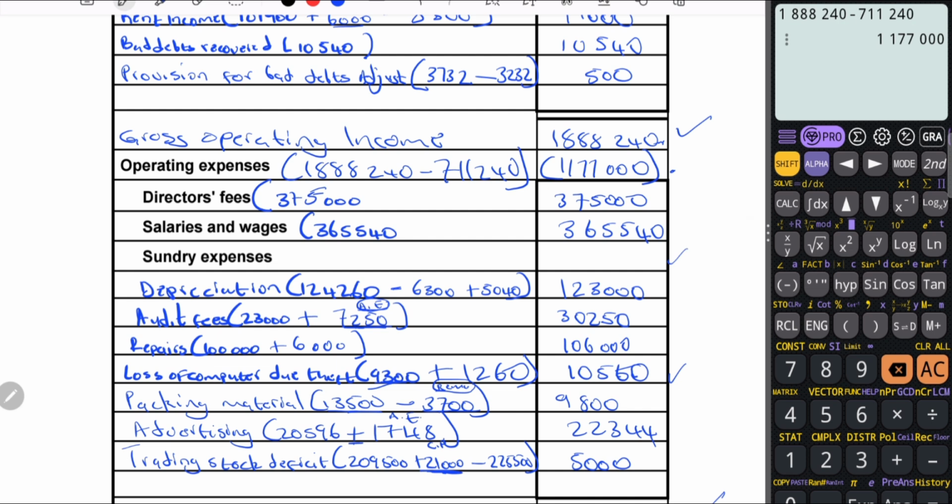How do you get sundry expense now? You're going to take this one, the 1,177,000, you minus all the other expenses, and when you minus all the other expenses, the final amount that you must get for sundry expense must be 129,406. You can just prove it. It's gonna be 1,177,000.